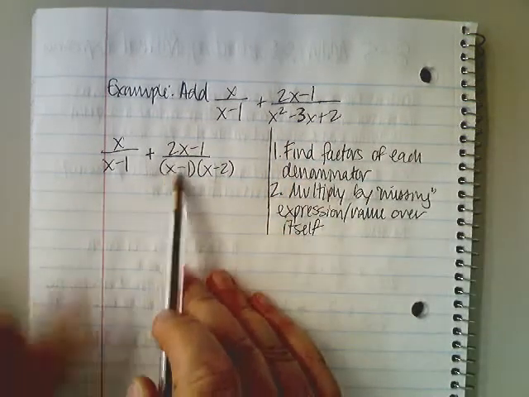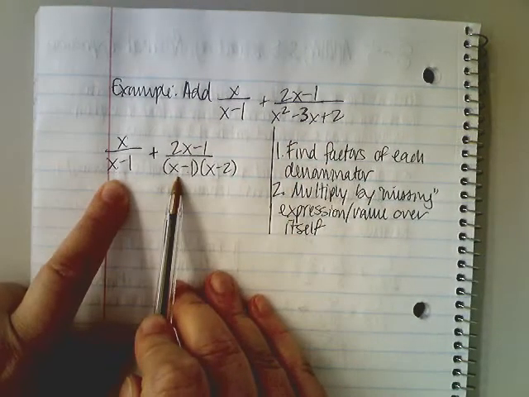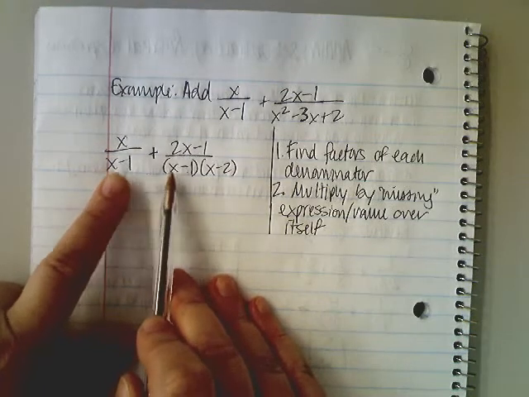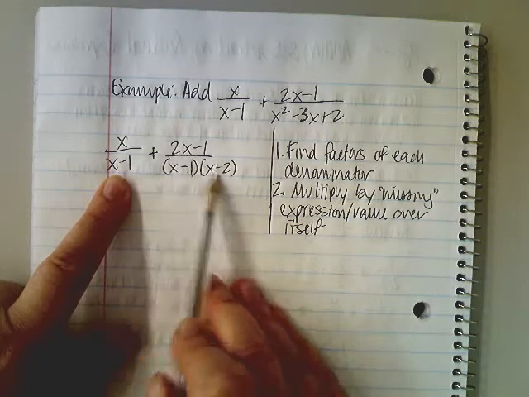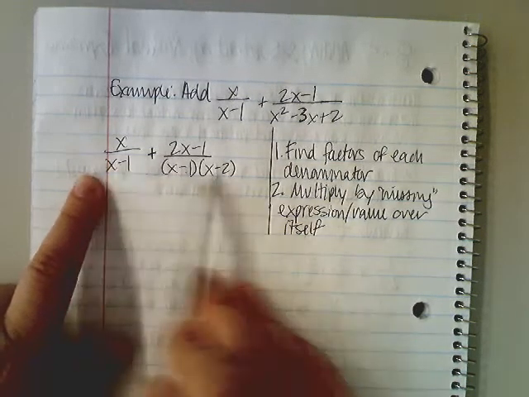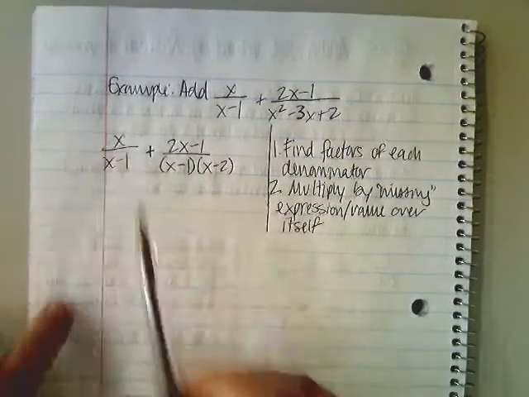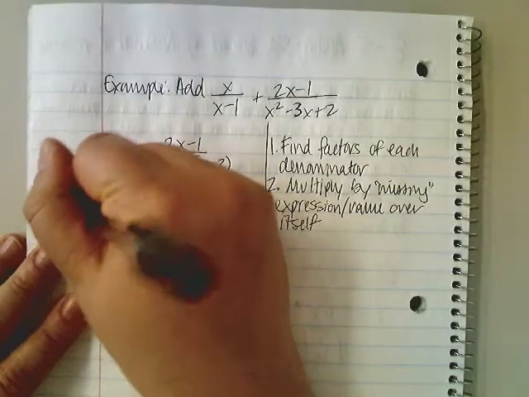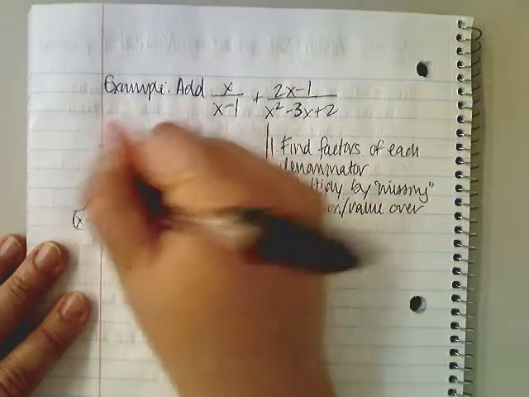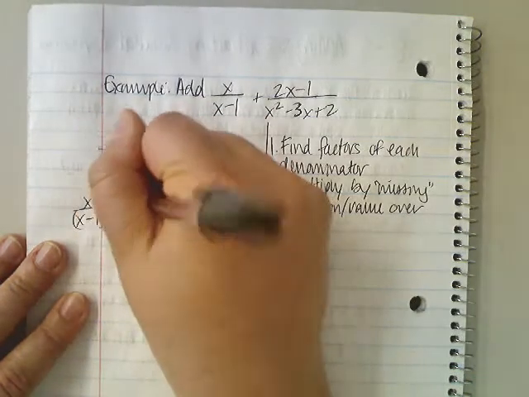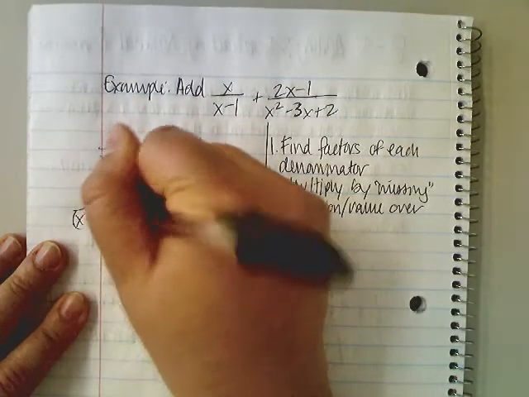If I look here, there's already an x minus 1 in each of these denominators, so that's a common factor in both denominators. The only one that's missing in this fraction is the x minus 2. So since this is missing x minus 2, I'm going to multiply this fraction, x over x minus 1, times x minus 2 over x minus 2.